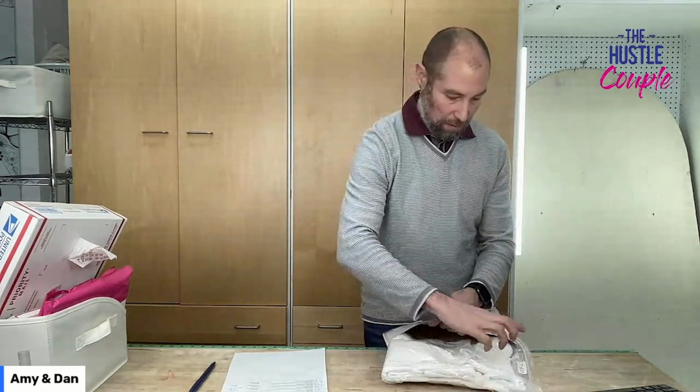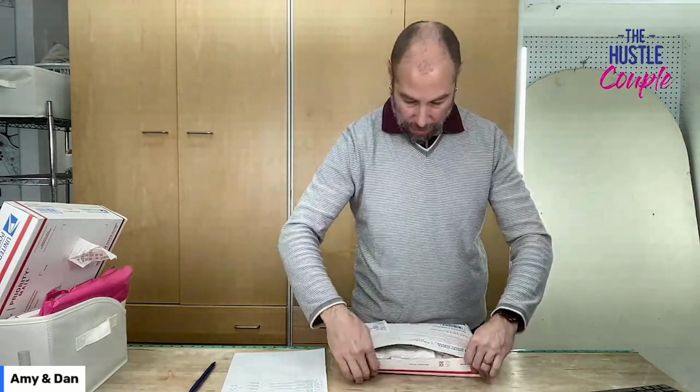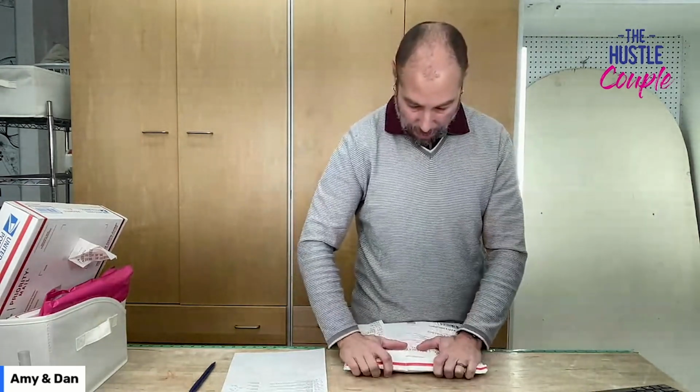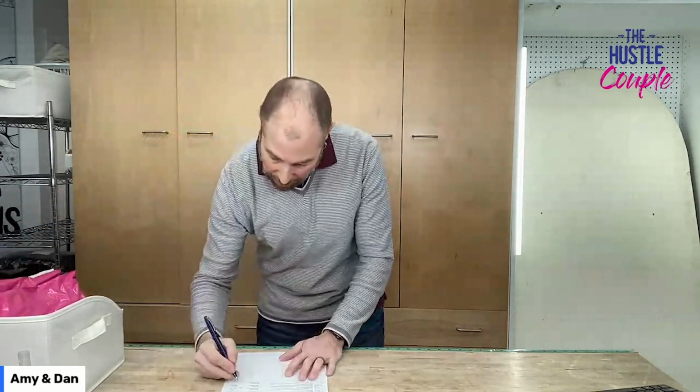Another flat rate envelope stitch. This one's a little easier than the pants for sure. There we go. All right. That is a flat rate envelope. Cool. I'm going to take this over to my bulk shipping screen.